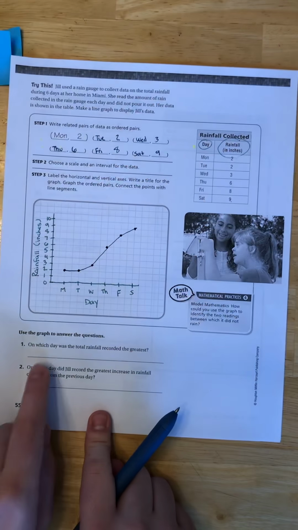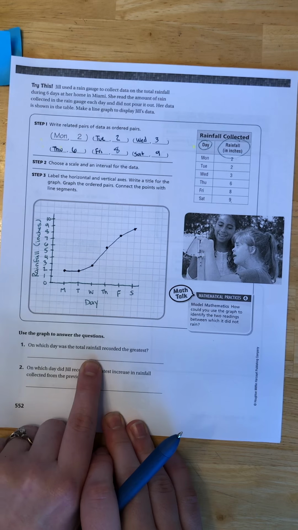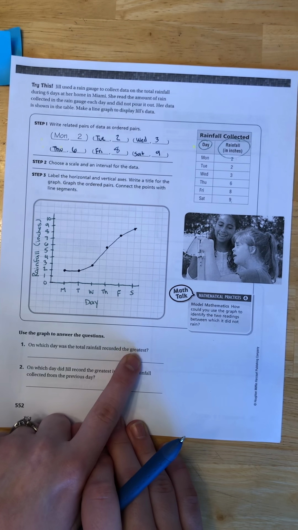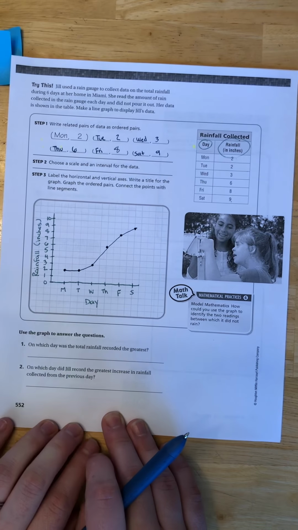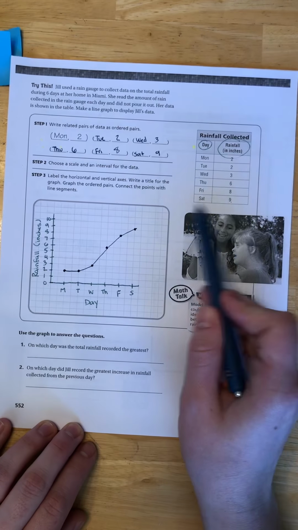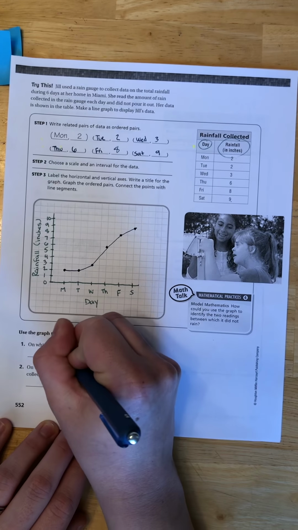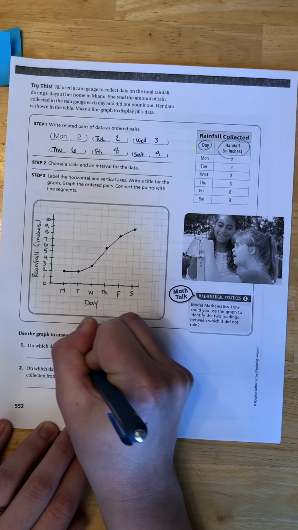Now we're ready to answer the questions down here. On which day was the total rainfall recorded the greatest? Which day had the most amount of rain? You can look here, you can look here. It looks like Saturday we had the most amount of rain.